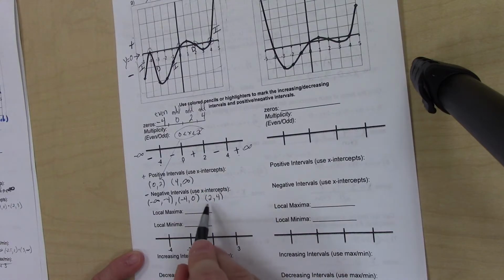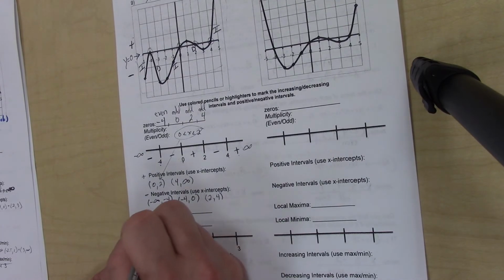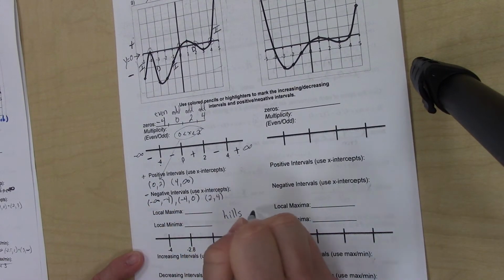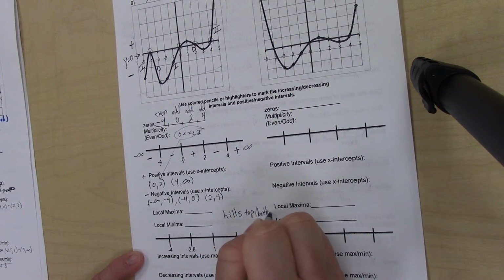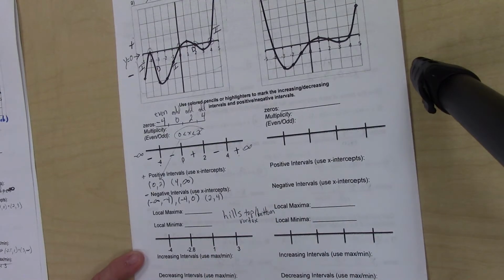This one was negative, so I put it down here. Okay? Now, local maxima and minima is really the hills, top, bottom. Another word to think of is vertex. Back in the last chapter, the vertex was the top or the bottom, the maximum or the minimum of a parabola. Well, in here, these are multiple curves, right?